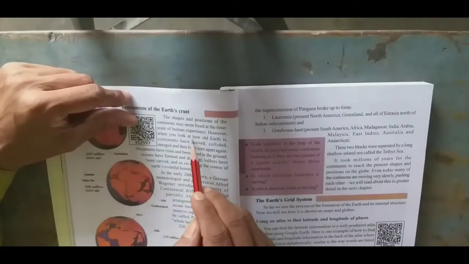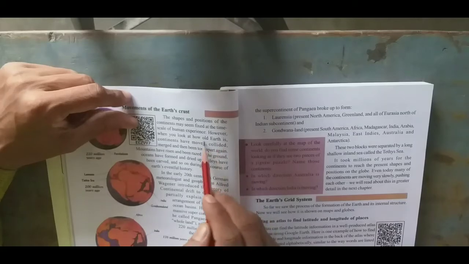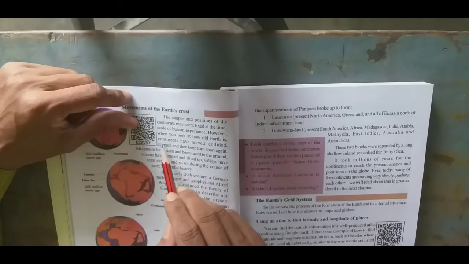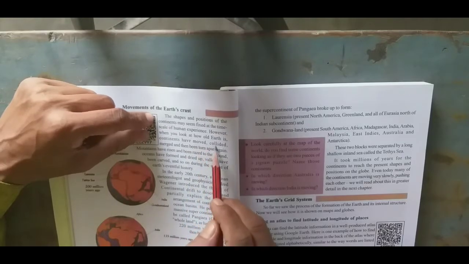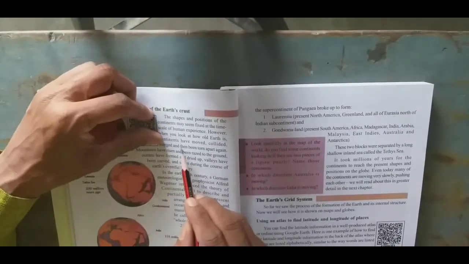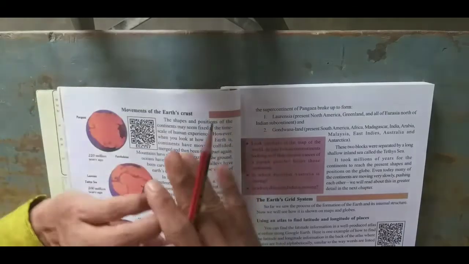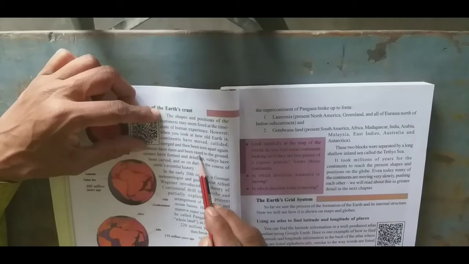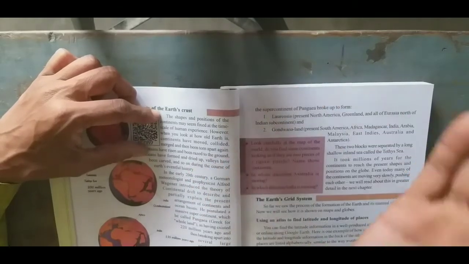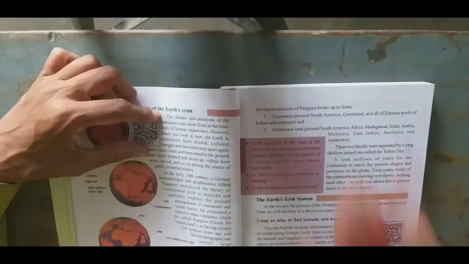However, when you look at how old Earth is, continents have moved, collided, merged, and been torn apart again. Mountains have risen and been worn down to the ground again.